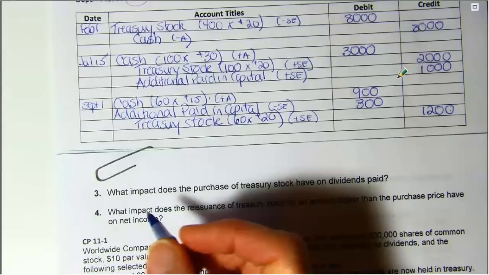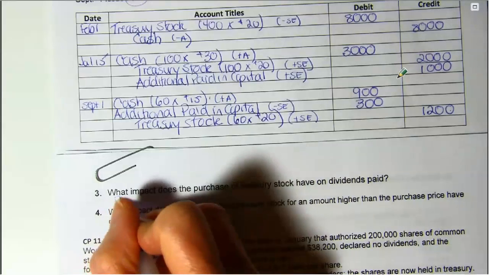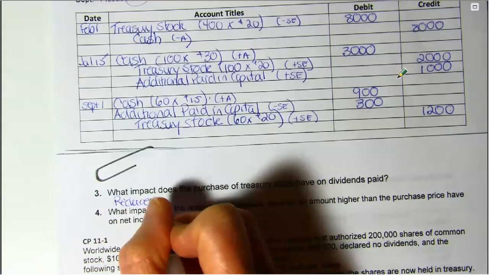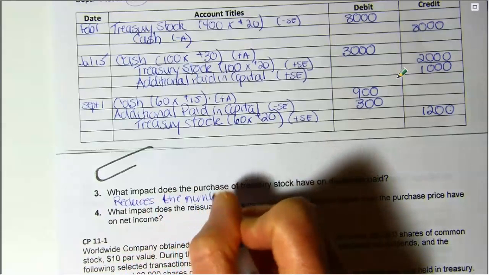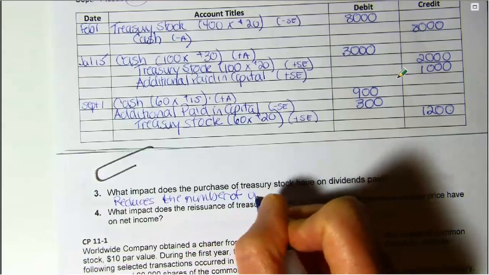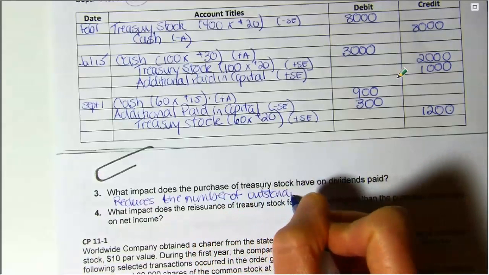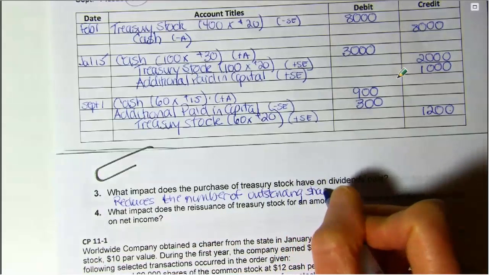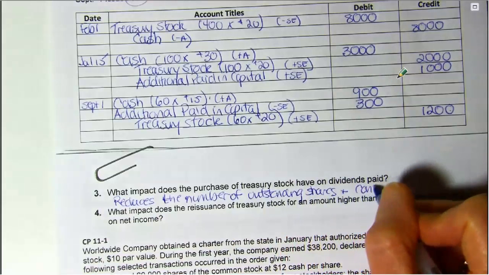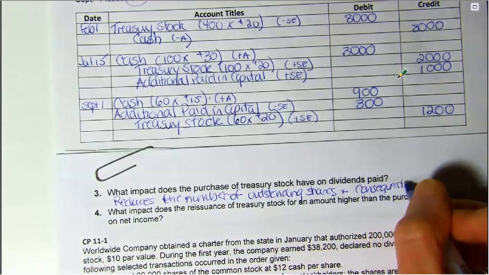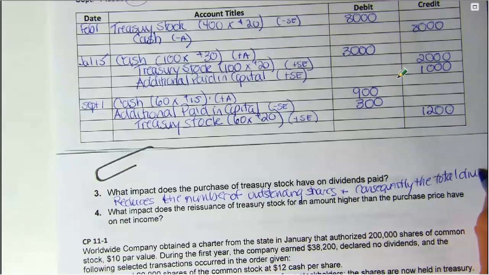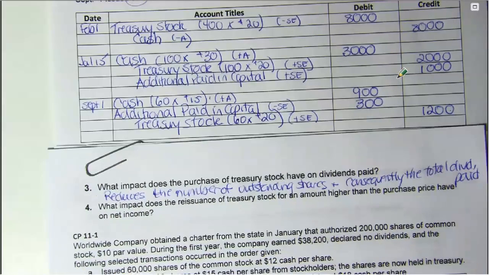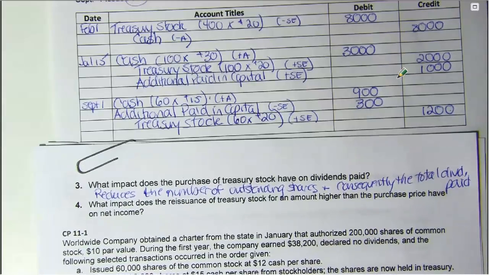So buying Treasury stock reduces the number of outstanding shares and consequently the total dividend paid. So it reduces the total dividend paid because you've got less shares in the hands of the stockholders.